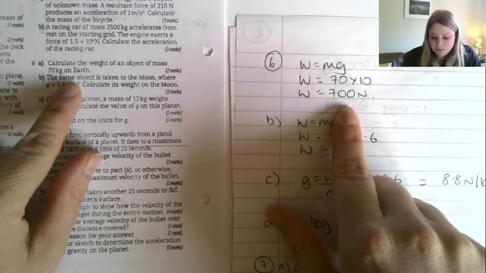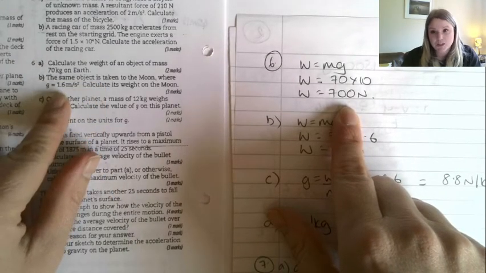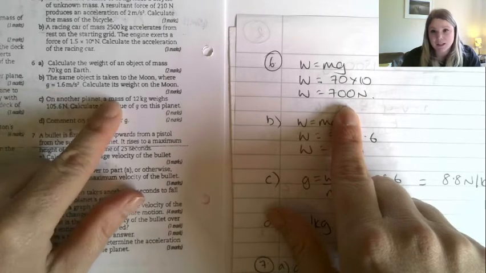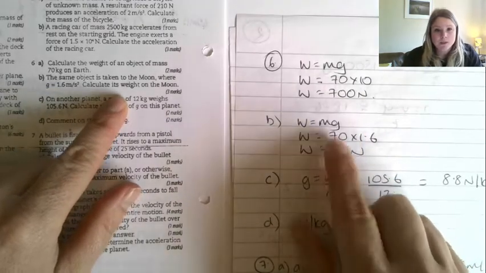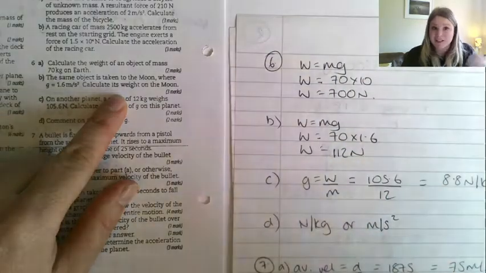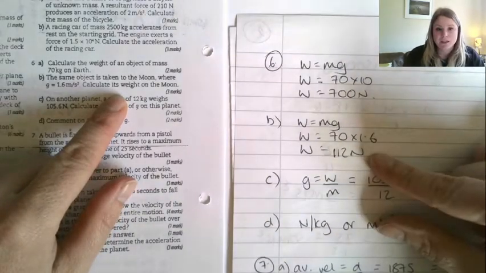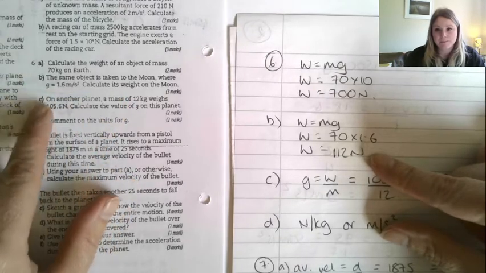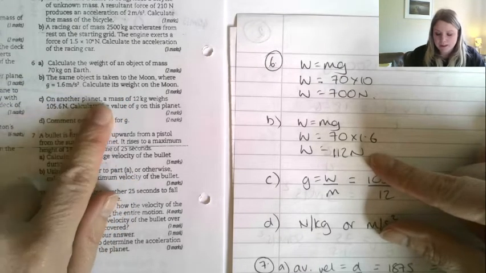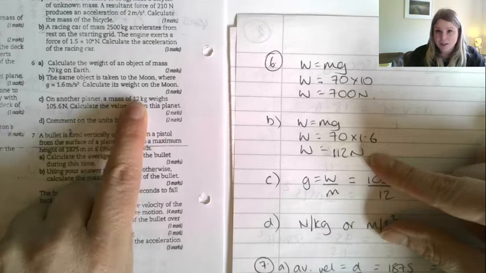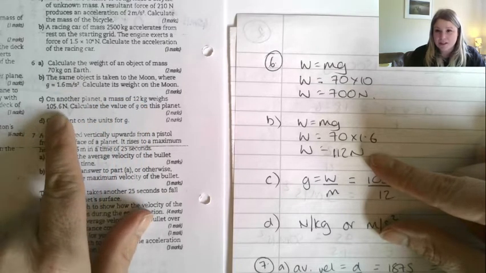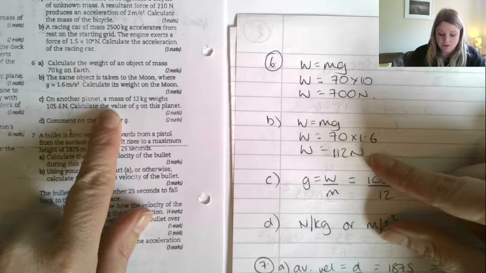B, the same object is taken to the moon where g is 1.6 meters per second squared. Calculate its weight on the moon. So it's the exact same calculation as above, except instead of 10 for g, we've got 1.6. So we get 112 newtons for that. Now C, on another planet, a mass of 12 kilograms weighs 105.6 newtons. Calculate the value of g on this planet.